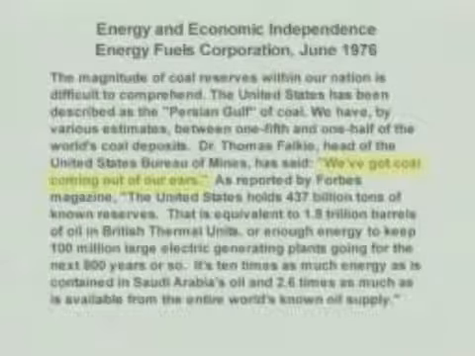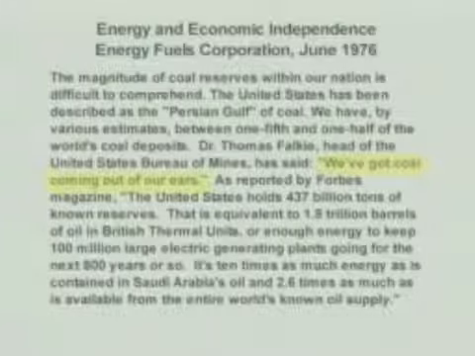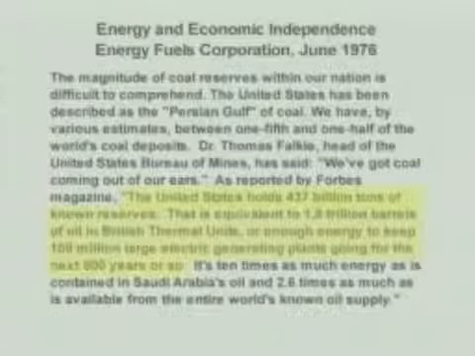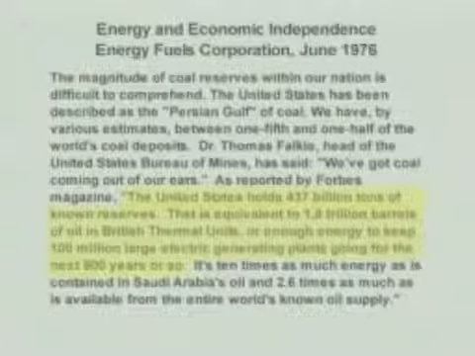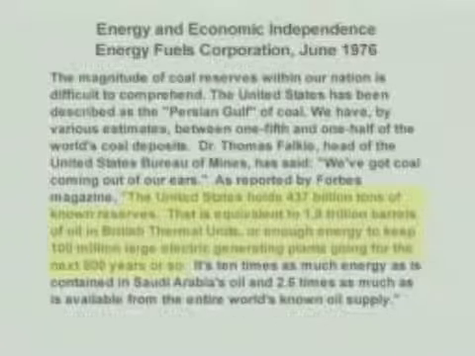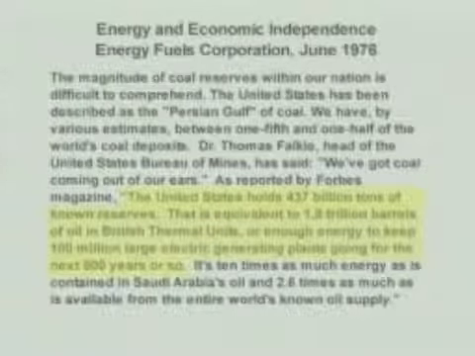I gave this talk at a high school in Omaha, and after the talk, the high school physics teacher came to me, and he had a booklet. He said, have you seen this? I hadn't seen it. He said, look at this. We've got coal coming out of our ears. As reported by Forbes magazine, now that's a prominent business magazine, the United States has 437 billion tons of known coal reserves. That is a good figure. This is equivalent to a lot of BTUs, or it's enough energy to keep 100 million large electric generating plants going for the next 800 years or so. Now, the teacher said to me, how can that be true?